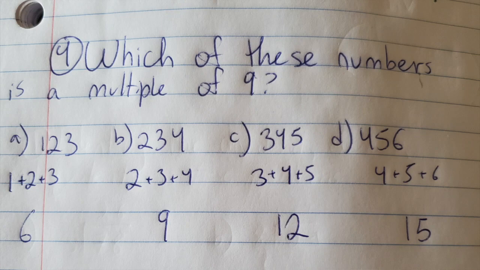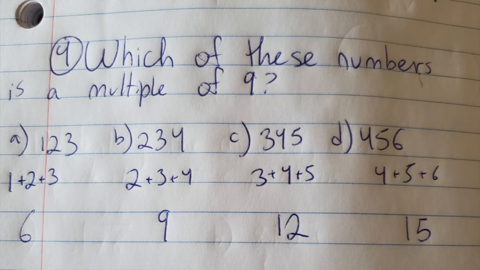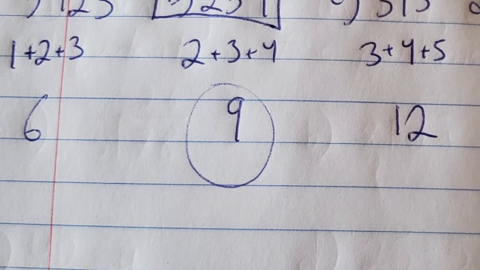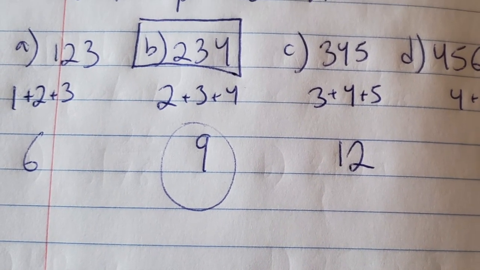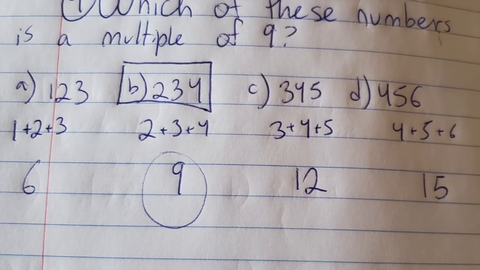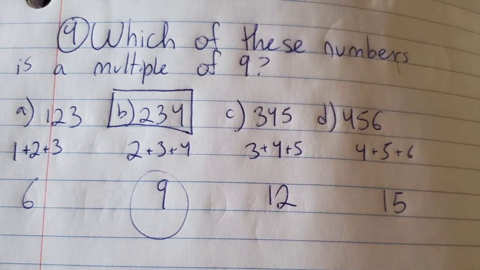But we want the number that is a multiple of 9. Anything times 9 equals 6? No. Anything times 9 equal 9? Yeah, 1 times 9. Anything times 9 equal 12? No. Anything times 9 equal 15? No. Only the 9 is a multiple of 9. That means that B is the only one of these numbers that is a multiple of 9.